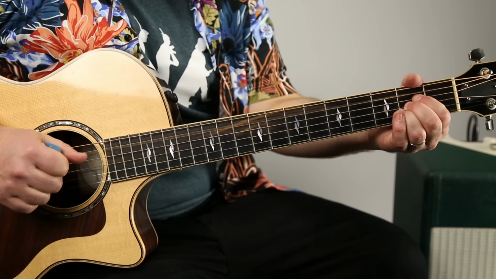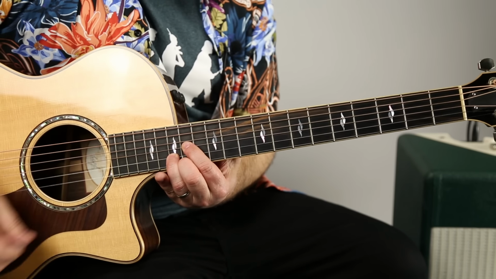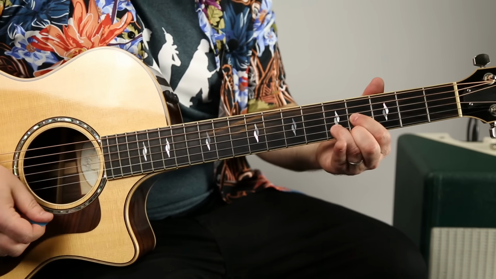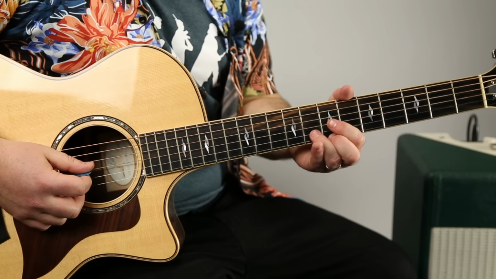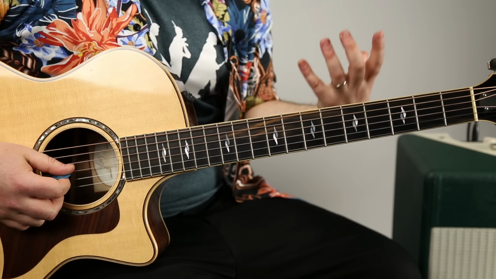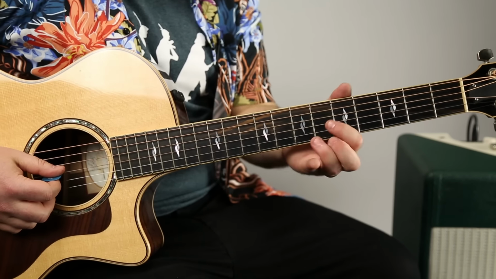Whole step to B. B to C is a half step, so half step to C. Whole step to D again. D, E, F, G, A. Now this comes in handy. Like I said, it's going to start to open your mind about the actual theory behind this stuff.